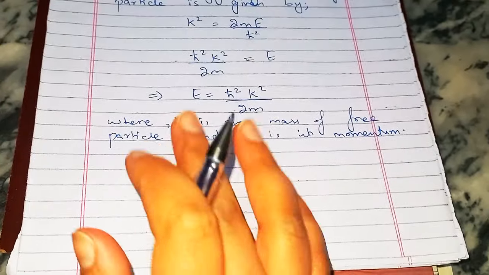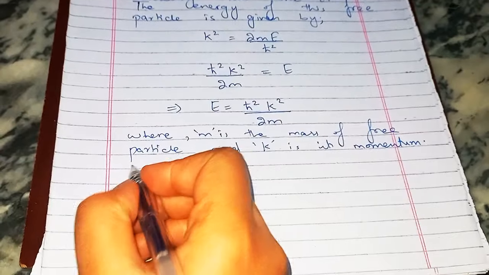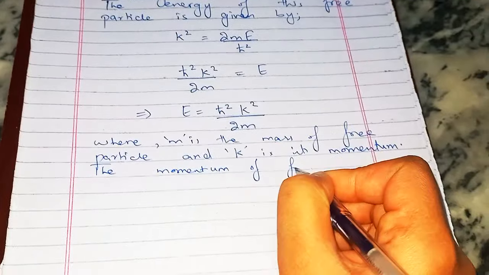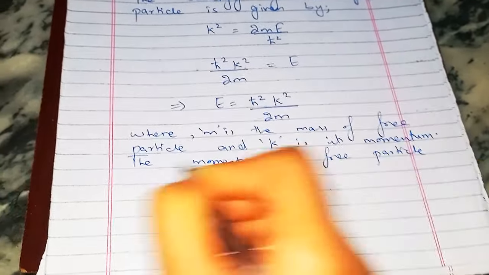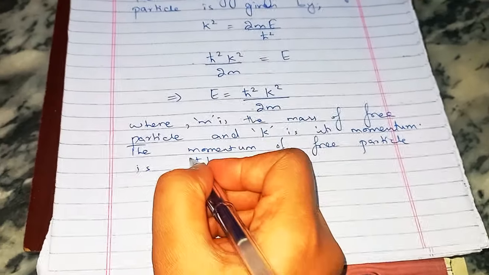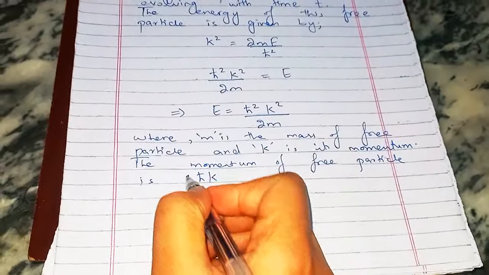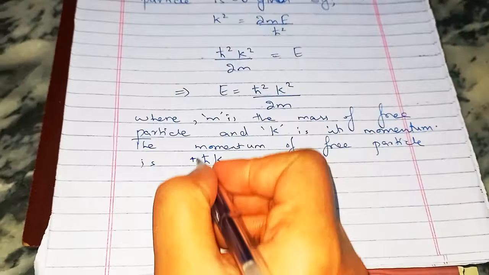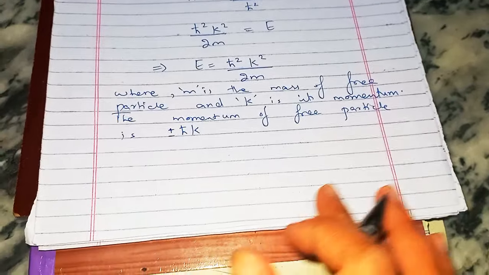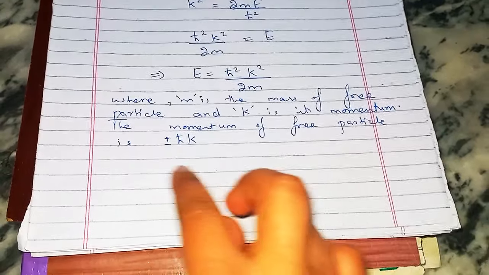All right, and we can also determine the momentum of the free particle from this equation, and the momentum of the free particle is h cut k. We will prove it later on, but let me write it right there. If this wave is considered, it's positive h cut k. If this wave is considered, then it's negative h cut k. It depends upon in which direction the particle is moving. If it's moving in the positive direction, it will be positive h cut k. If it's moving in the negative direction, it's negative h cut k.